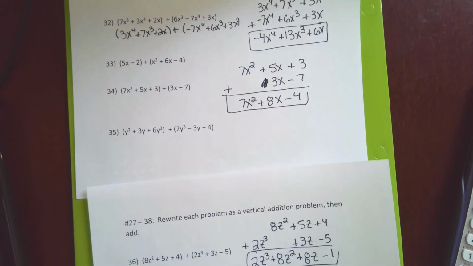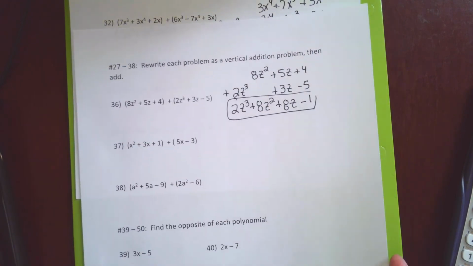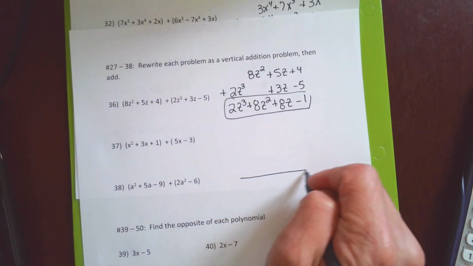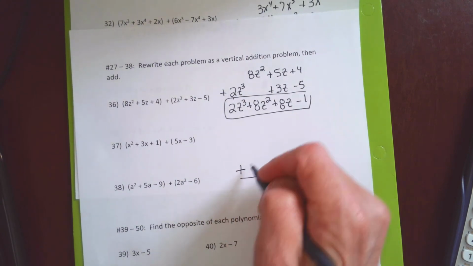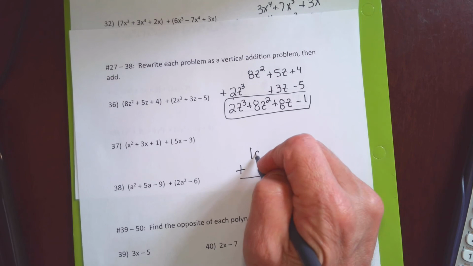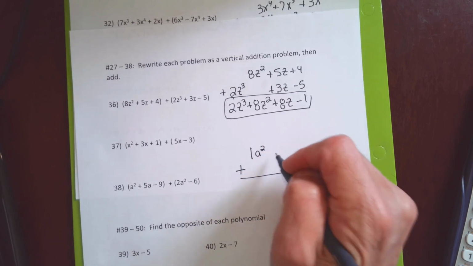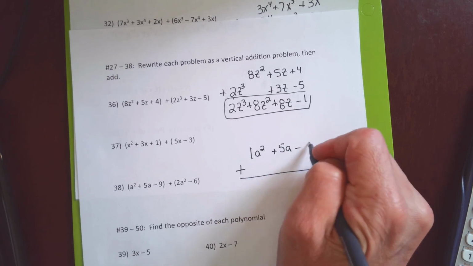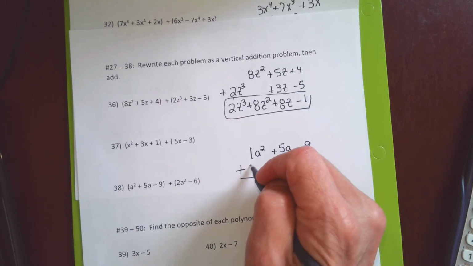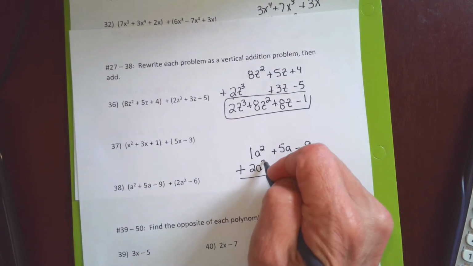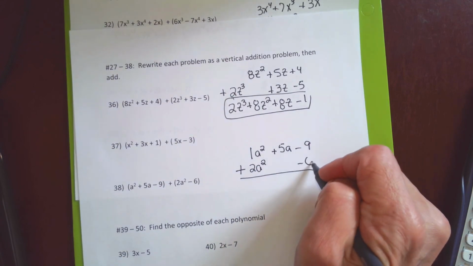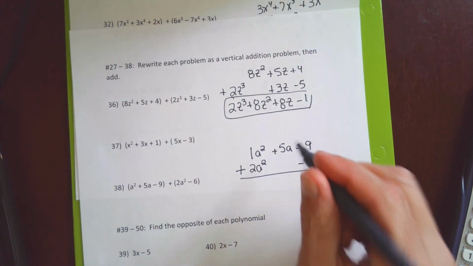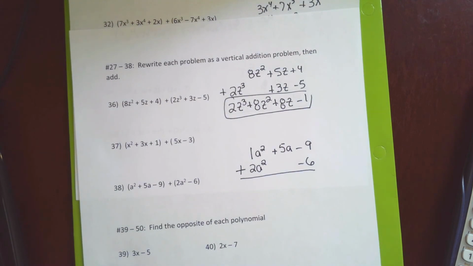That should work a lot like your 35. Let me sneak out 38. I get a 1a squared if I want to emphasize the 1 as a coefficient in that first parentheses, plus 5a minus 9. And in the second parentheses, I'm going to line the 2a squared under the 1a squared. I'm going to line the minus 6 under the minus 9. I don't have anything under the 5a because there isn't a like term in the right parentheses.